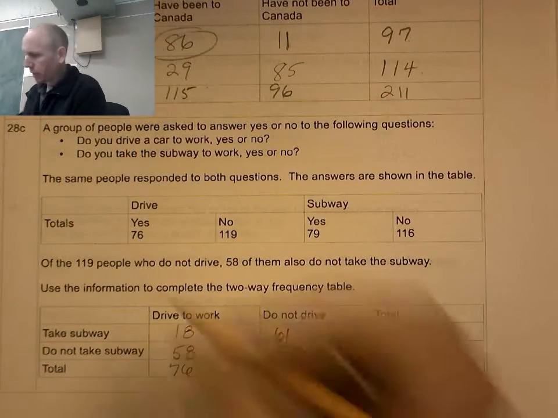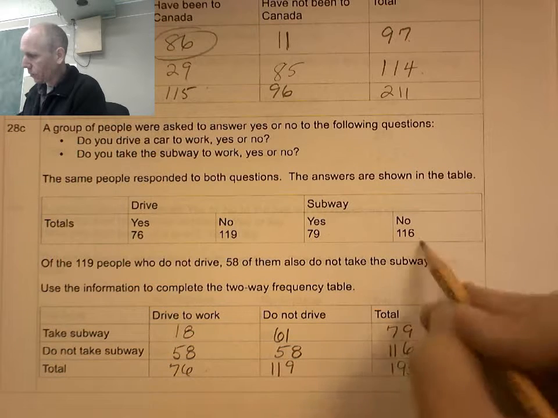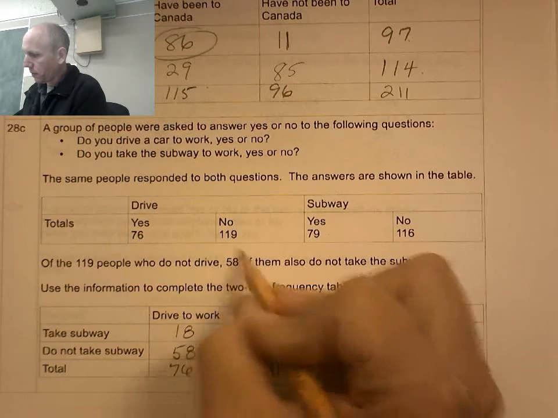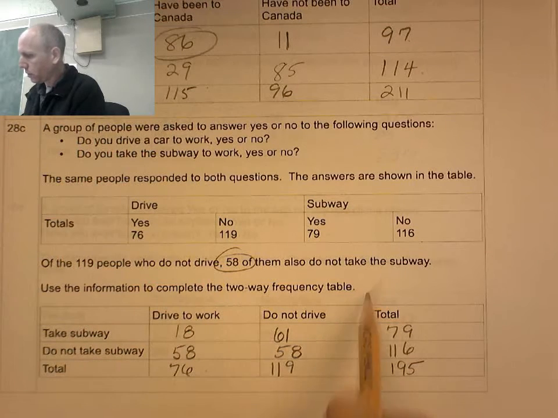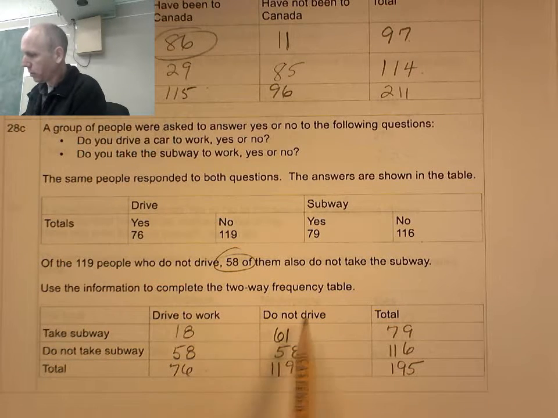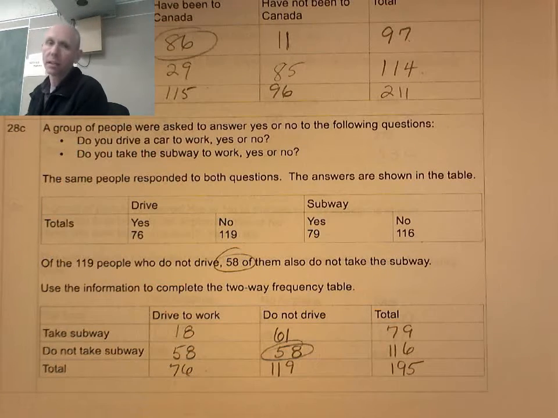28C. 76 made it down, 119 made it down, 79 and 116. 58 of them do not drive, do not take the subway. So these are no, do not drive, do not take the subway. There's my 58. Once that's on there, I can finish it off.